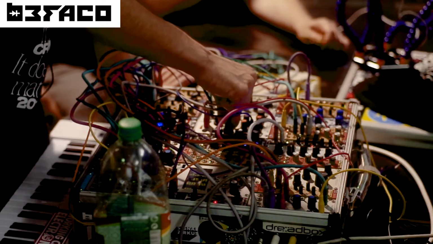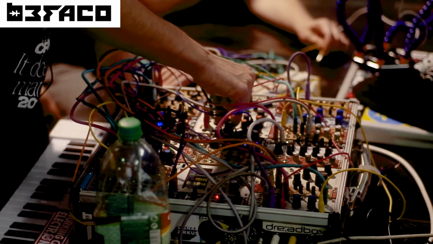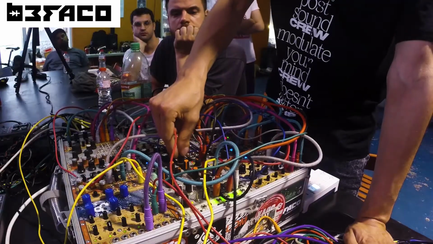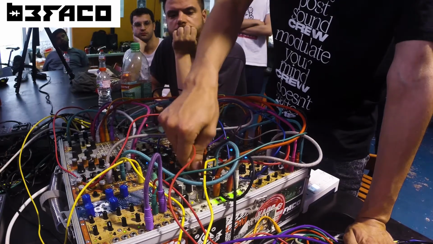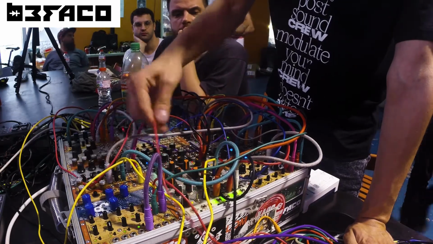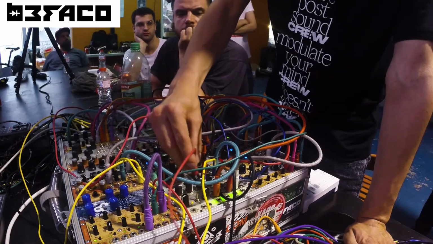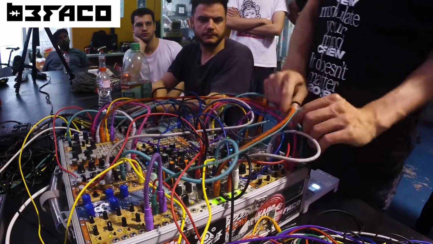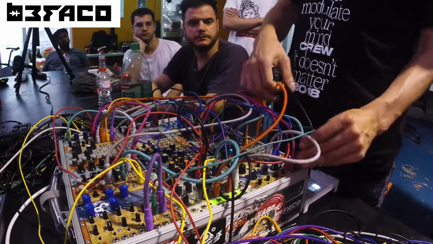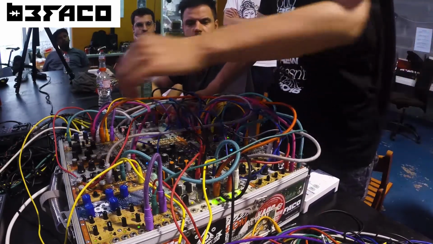So I was using this as a source for the hi-hat, right? At the same time it's controlling the kick, so I can replace this in the hi-hat part.